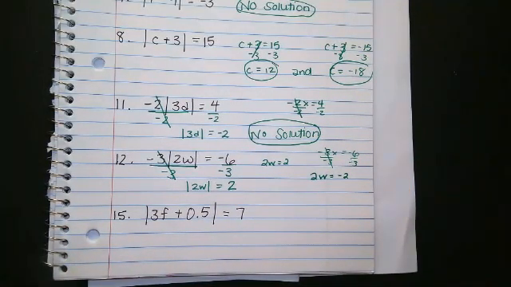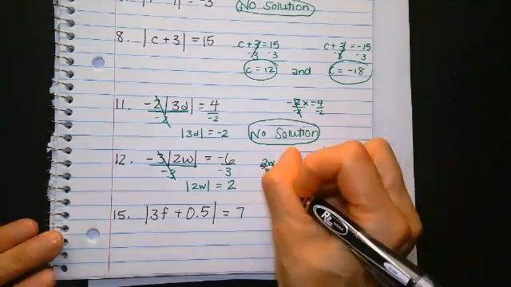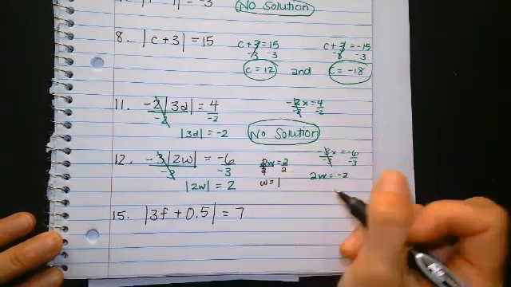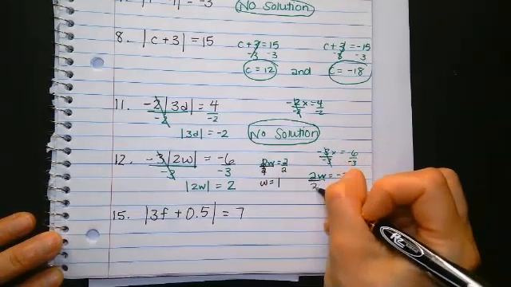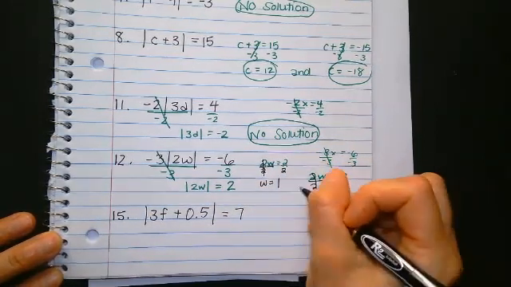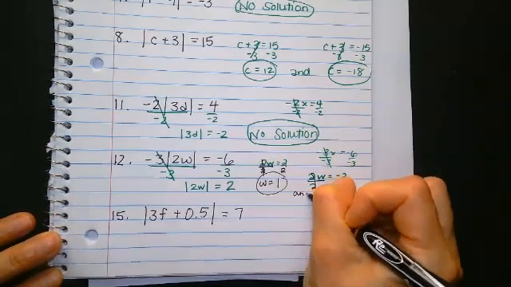Okay, so we're going to solve each of these. So we're going to divide by 2 here and get w equals 1. And if you divide by 2 here on our other one, we get w equals negative 1. And these are our two answers.